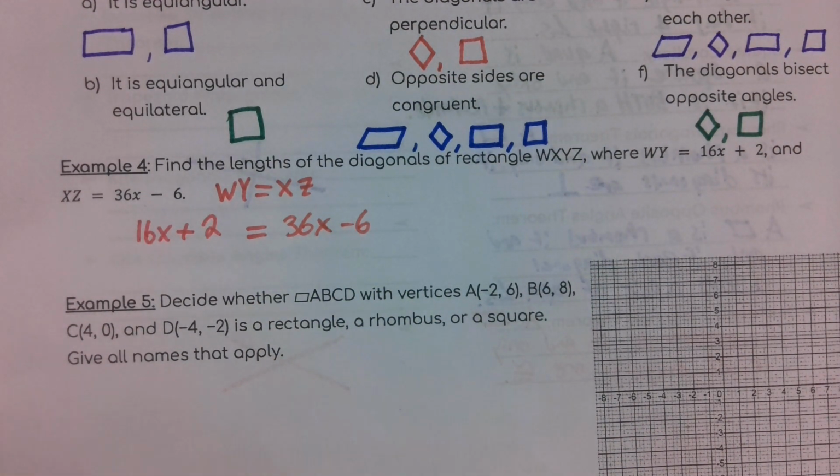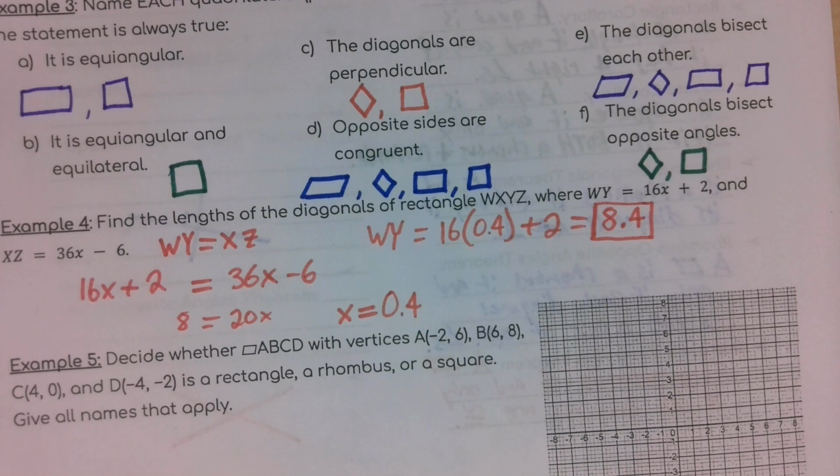I'd like you to try and solve this one on your own, and come back when you're done. Fair warning, you will get decimals. Pause the video and try this one out. We should get 8.4 for our answer. Very nice.